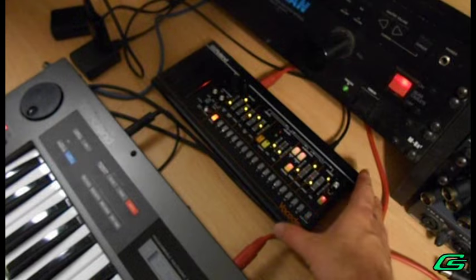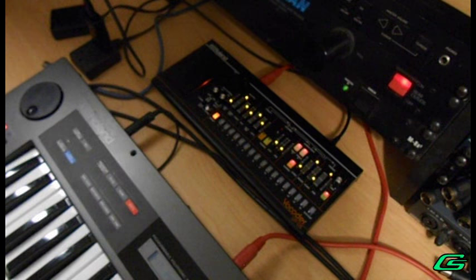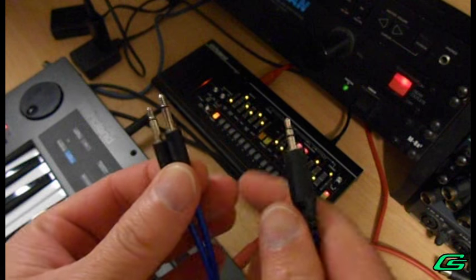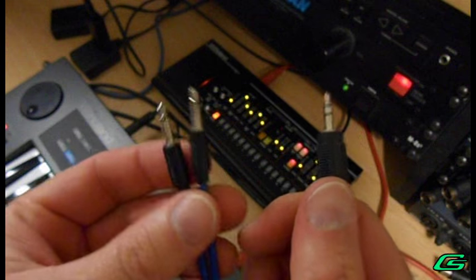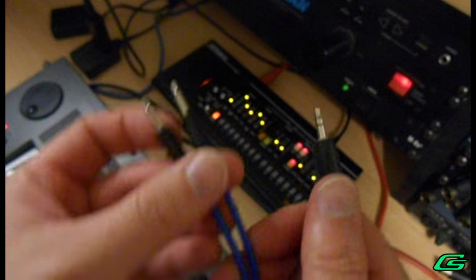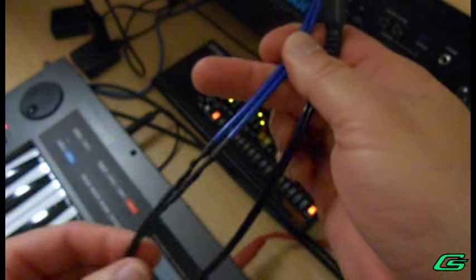Let's hear the VP-03 on this. I made a special cable for this endeavor, a stereo 1/8 inch to mono 1/8 inch. But no one you know has one of these. I made it special. I had to sacrifice one of my cables to do it.